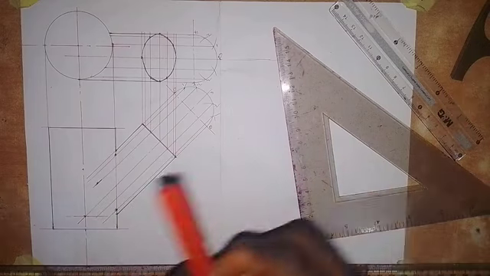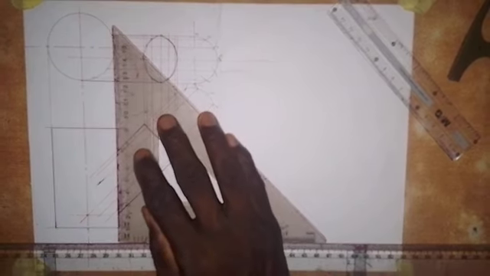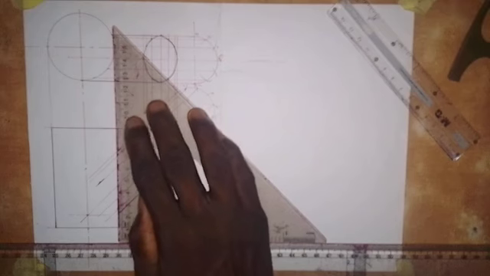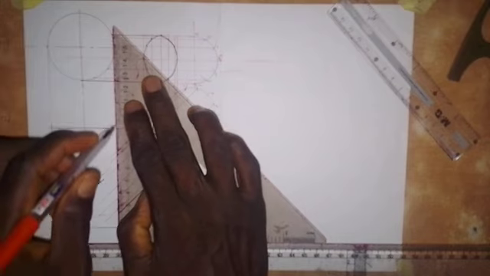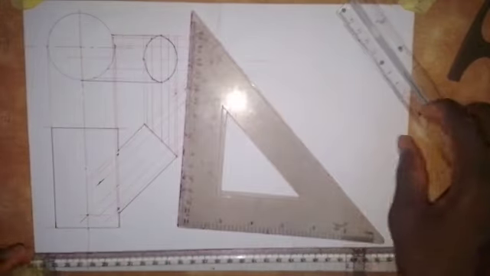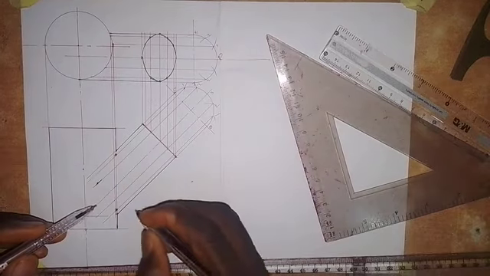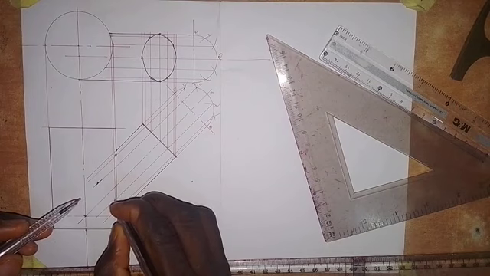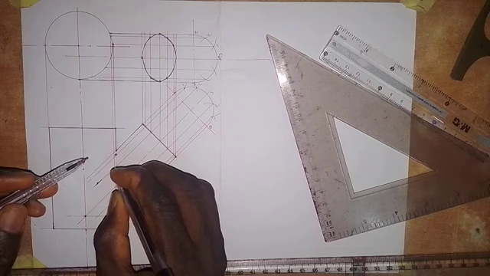Then again, we draw for 2. So we come to this point 2 here. This is point 2 where the line 2 touches the circle. So draw a vertical line from here down. At this point, this is line 2, so it intersects it here. So we also have line 2 at this point. So it intersects it here.